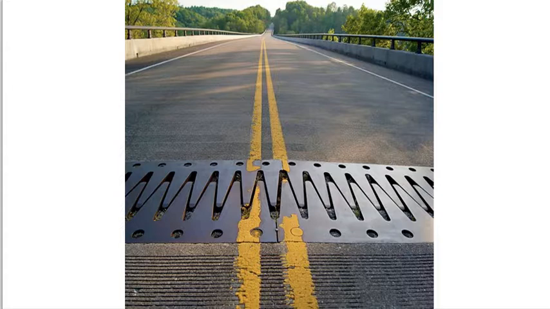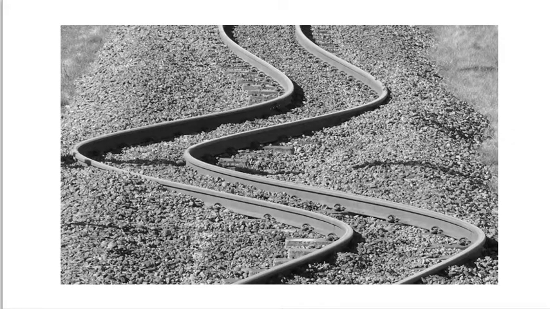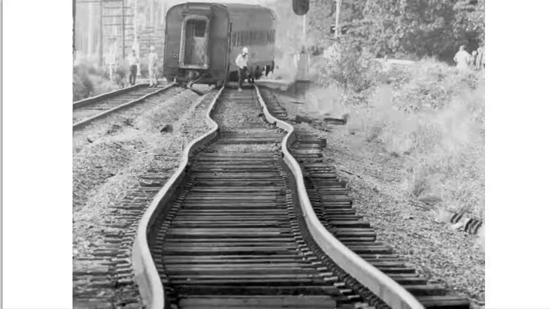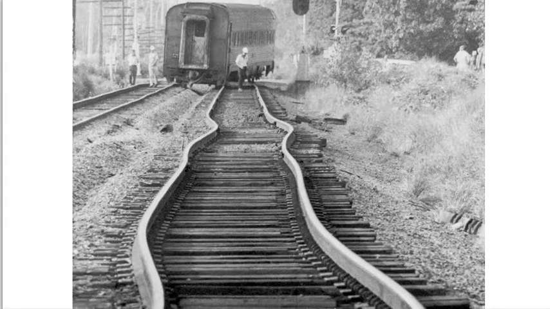And we can also see these effects on other types of roads, for example, on train tracks. Maybe this would happen back in the past when we didn't really know how to build the train tracks. For example, here when they expanded, they got together too much and they started to curve.